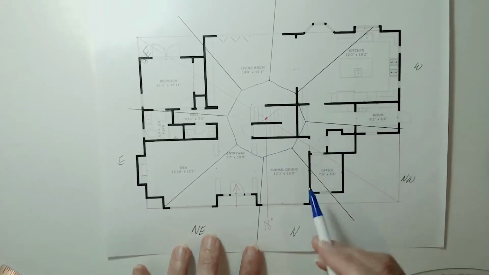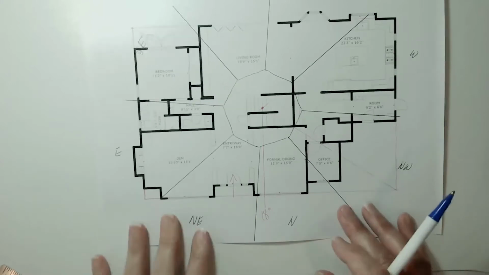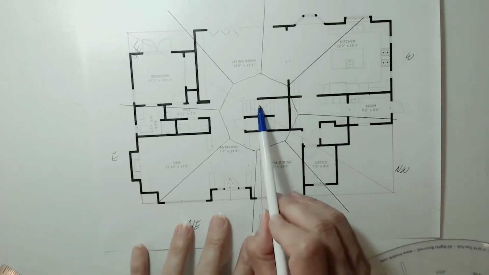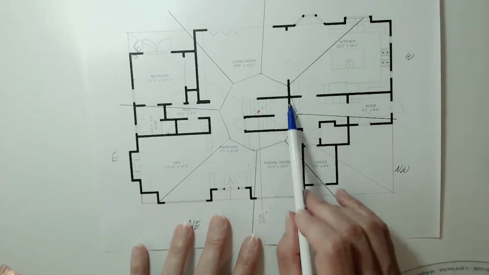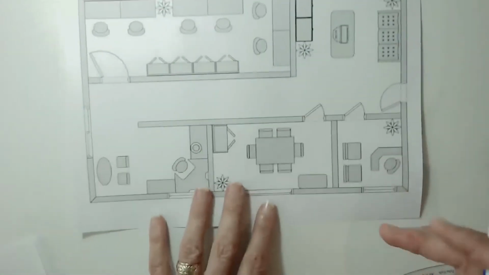Because ideally, we want every room to have as much equal weight as we can. And so that center, it's not just right there. It's a big portion as well of the home. So I'm going to give you one more example before I get off here.